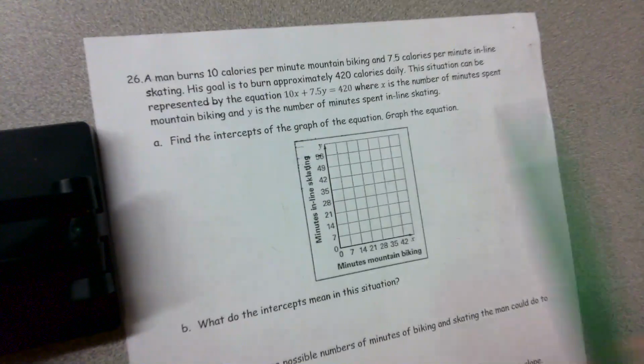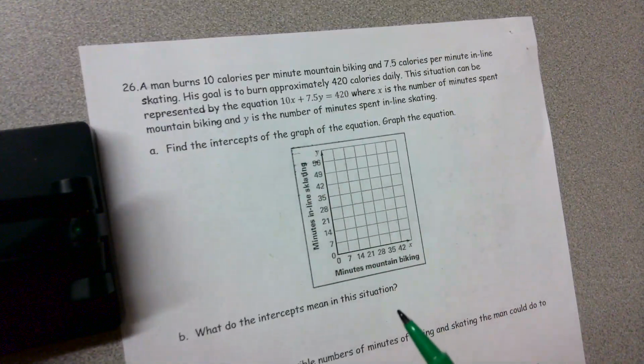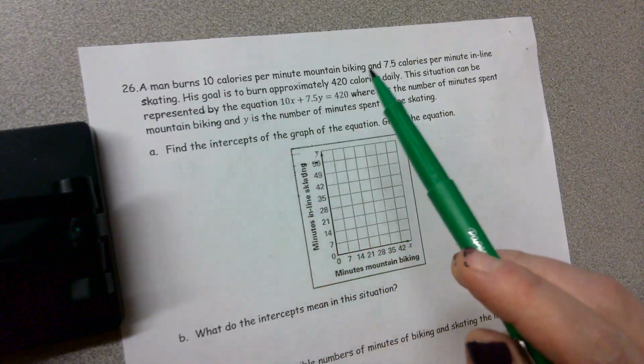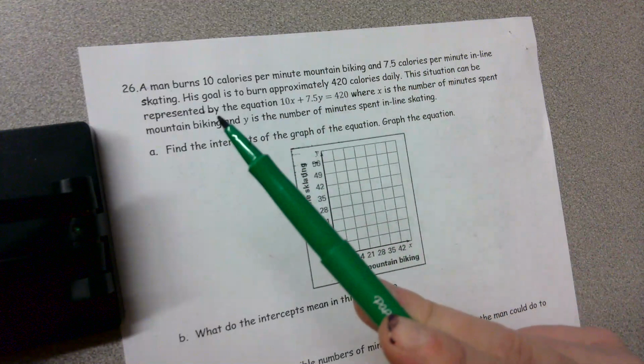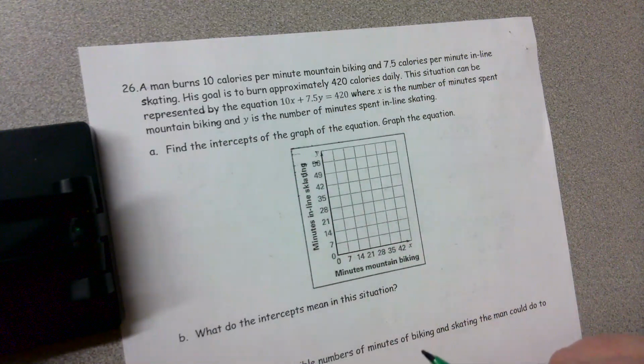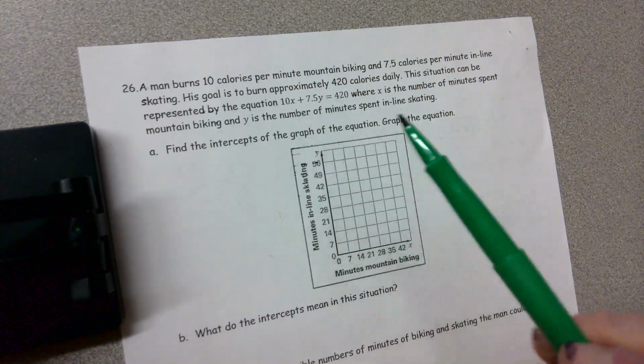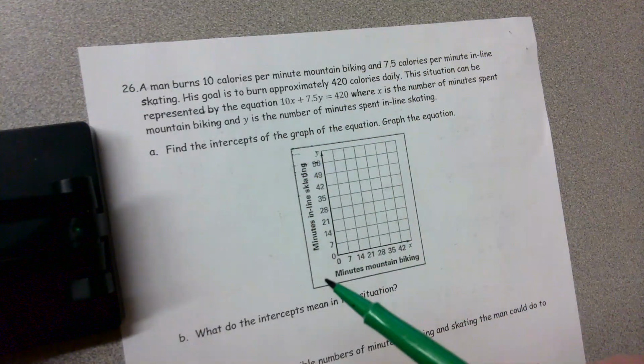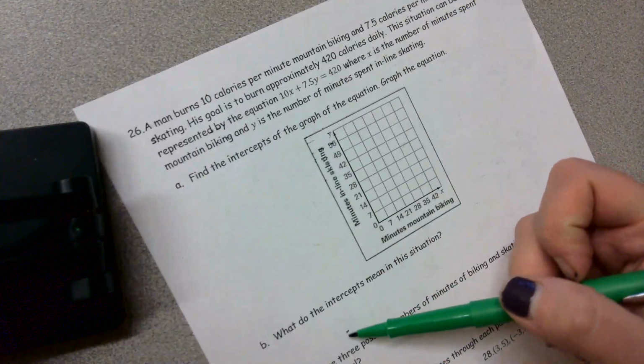Okay. A man burns 10 calories per minute biking and 7.5 calories per minute inline skating. His goal is to burn approximately 420 calories daily. This situation can be represented by this equation, where x is the number of minutes spent mountain biking and y is the number of minutes spent inline skating. Find the intercepts and graph the equations.